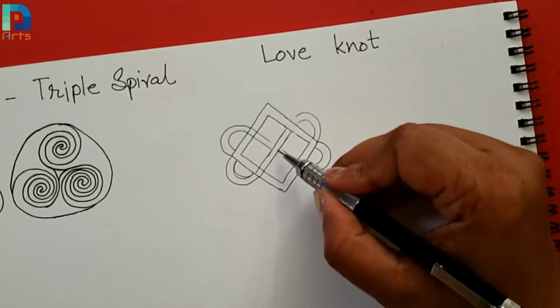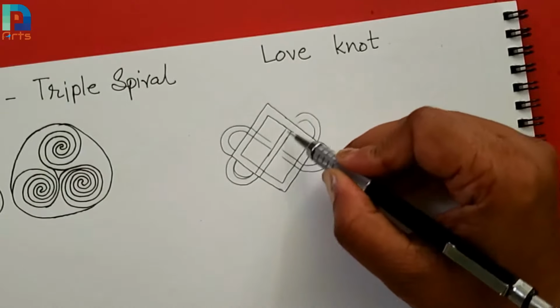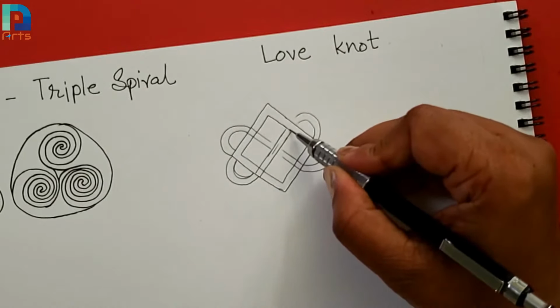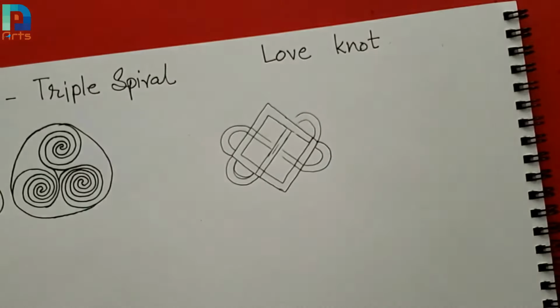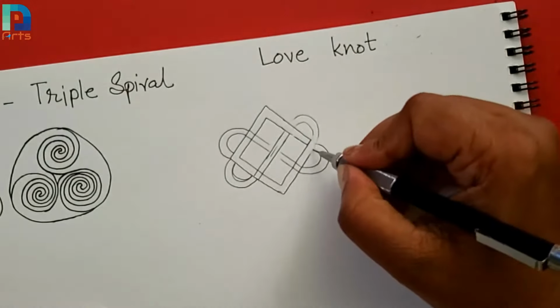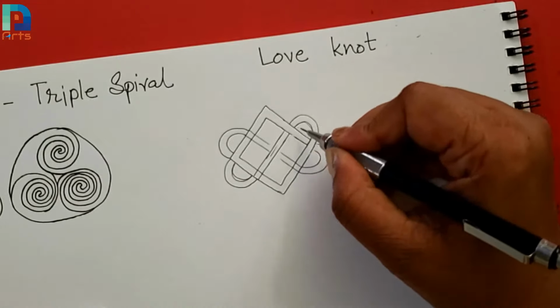Always take care, once you start in one direction. Suppose this thread is going like this, so it's coming over here. Here it will go under, so here it should come over. Always go in one direction and take care of the over and under concept.